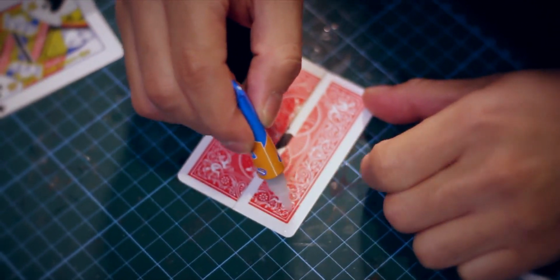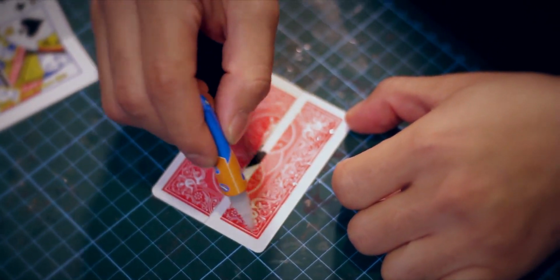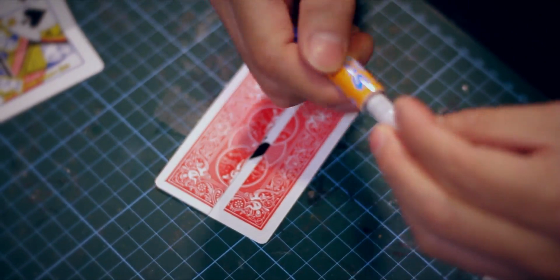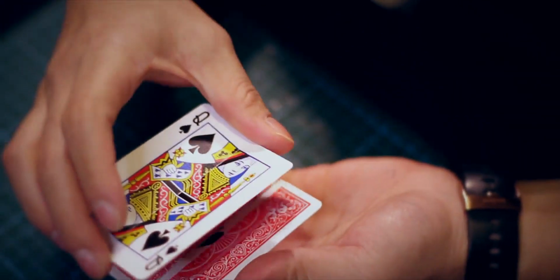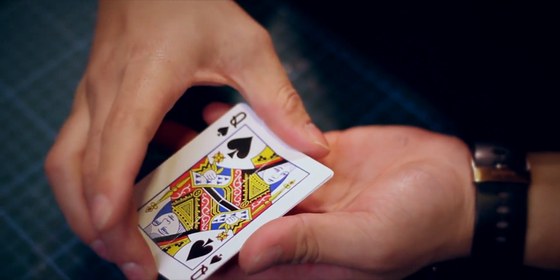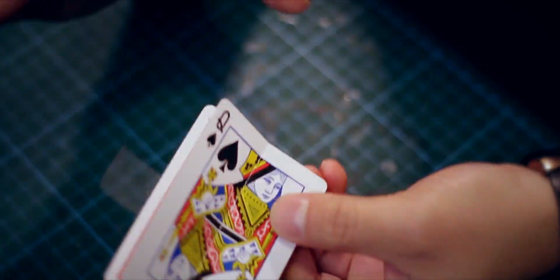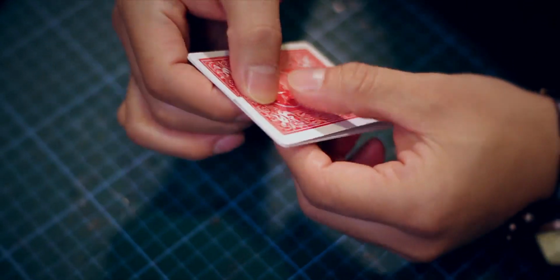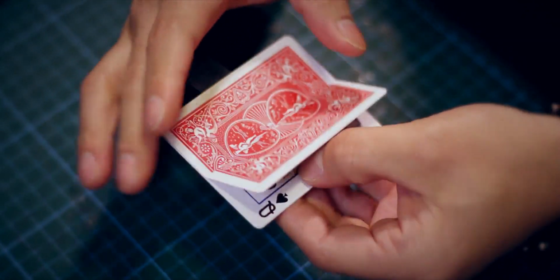Just on this side. 1, 2, 3. Just on this side. Card. Okay. And you're gonna place it right over here. Cool. Done. Okay. Good.